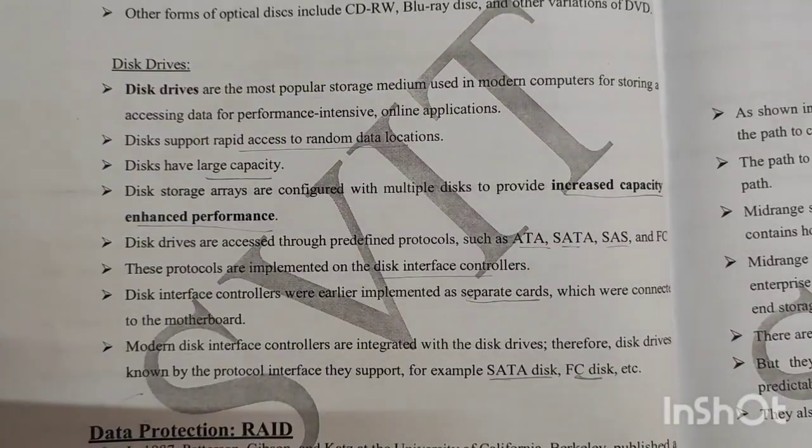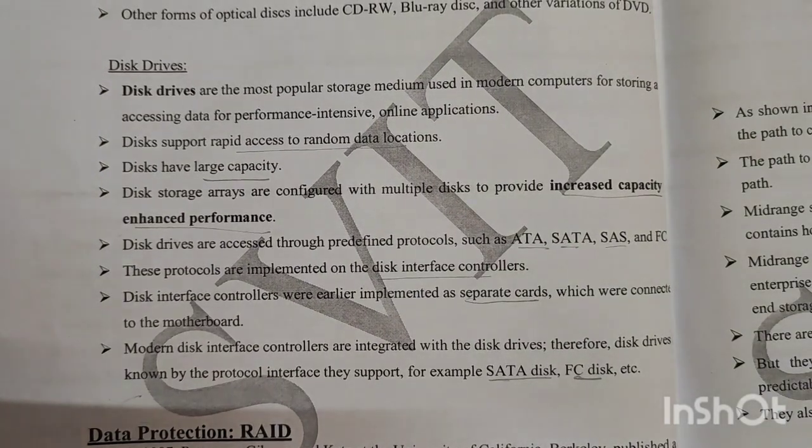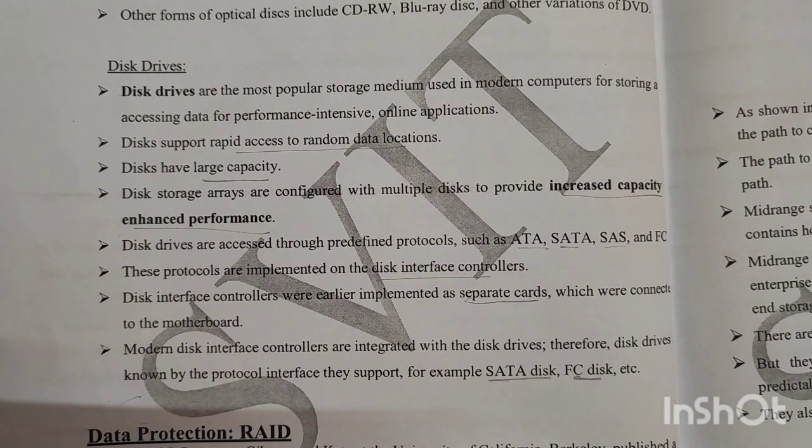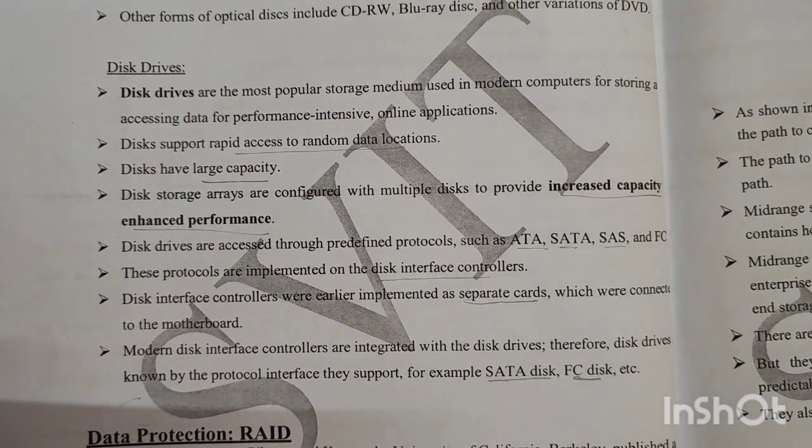So this will be part 1, and for part 2 I'll cover everything related to disk drives: disk drive variations related to performance, the components of a disk drive, and even the process of mapping a user file to disk storage.